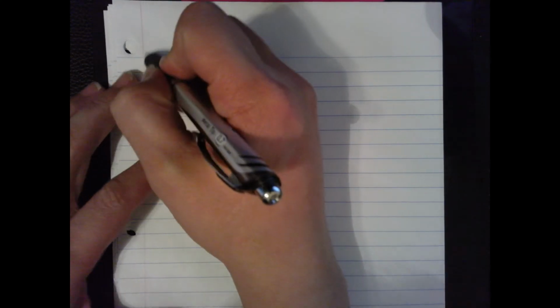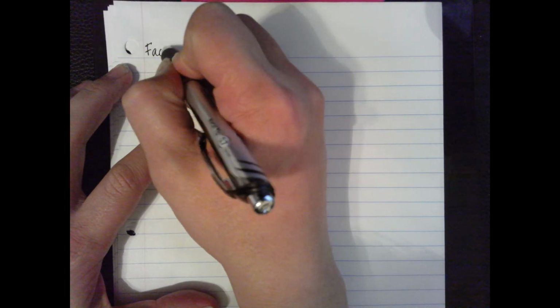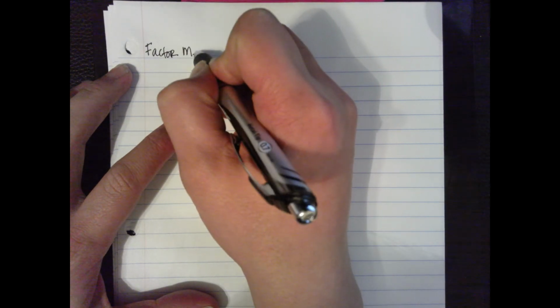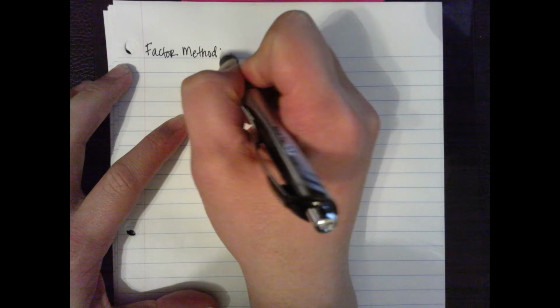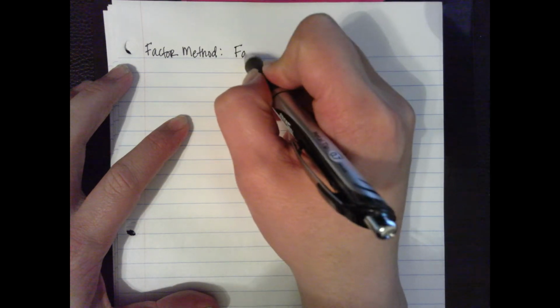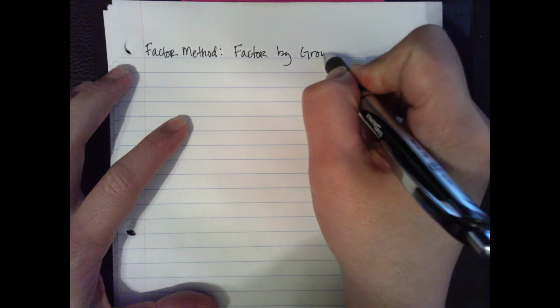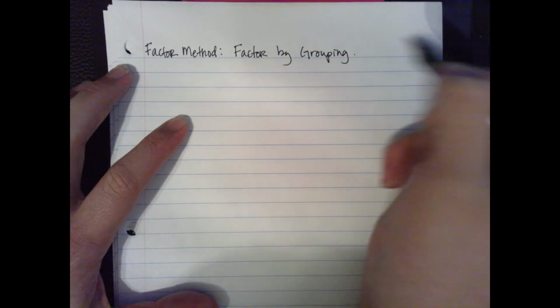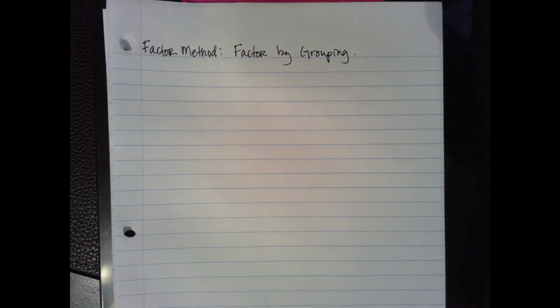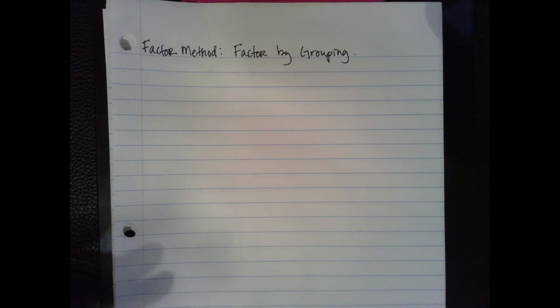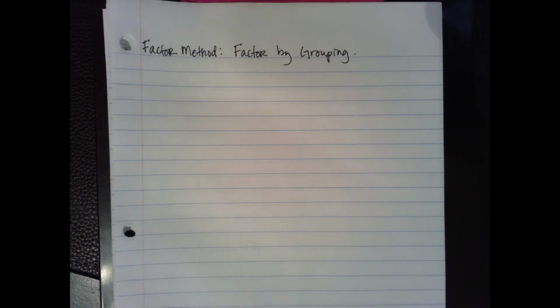So let's talk about another factor method, and this one we call factor by grouping. When we're looking at polynomials that have multiple terms, we can arrange them into groups with parentheses and groupings. We can also rearrange the terms.